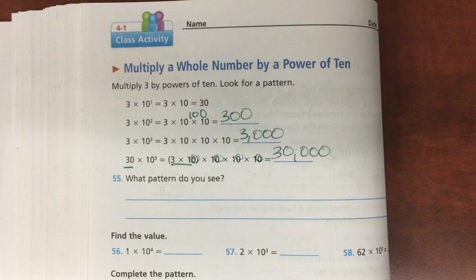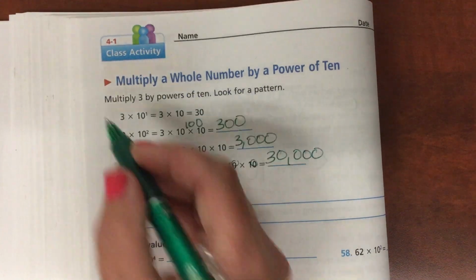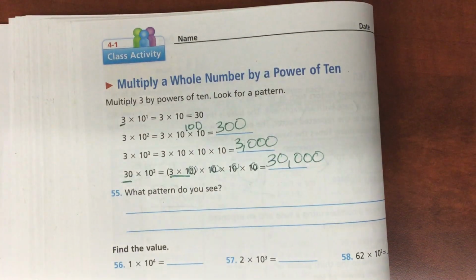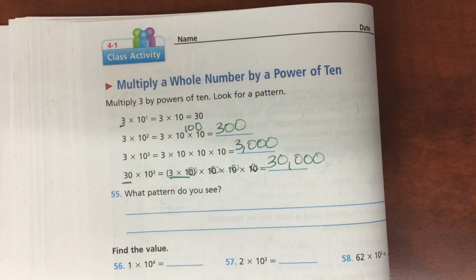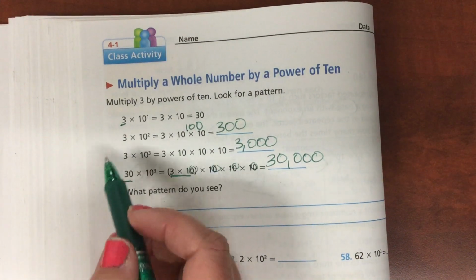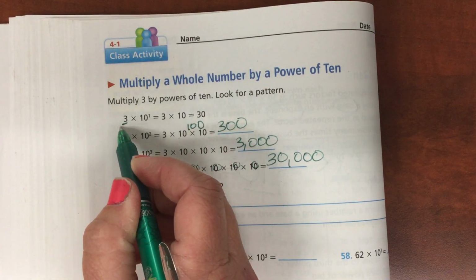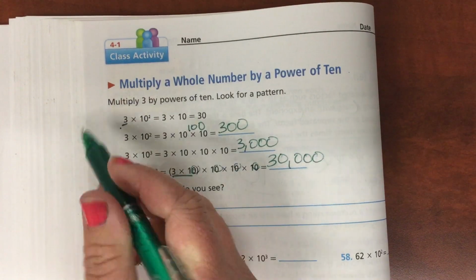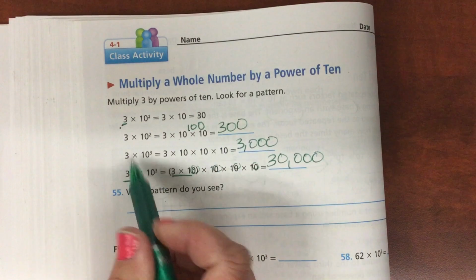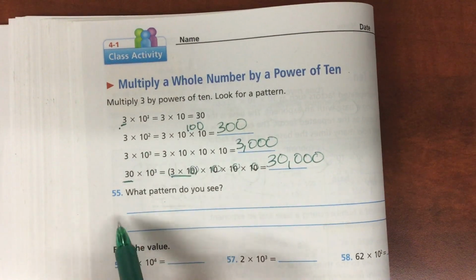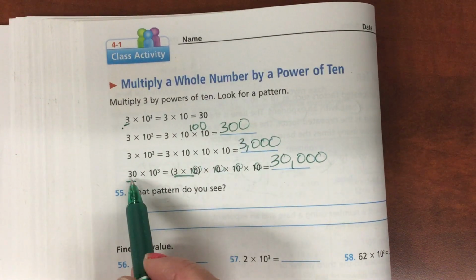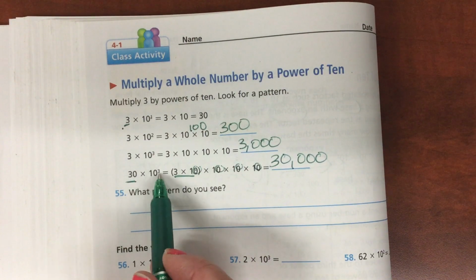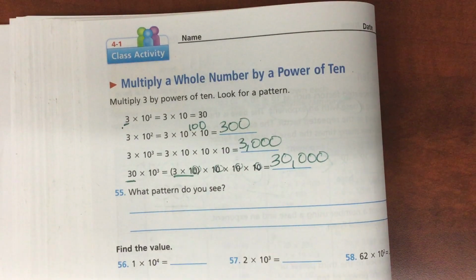I noticed, just like Morgan, how I started with whatever my non-power factor was, right? My factor that's all alone, so like my 3 here. And then whatever my exponent was, that's how many zeros I had. So I had a 3 with 1 zero, a 3 with 2 zeros, a 3 with 3 zeros, and a 3 with a zero from there and 3 from there to give me 4 zeros.